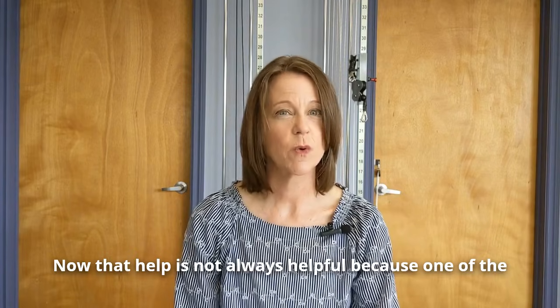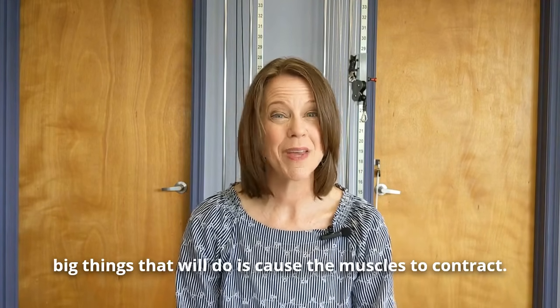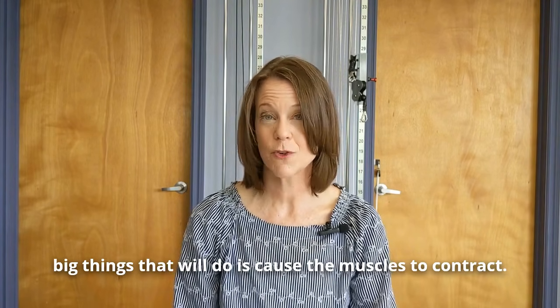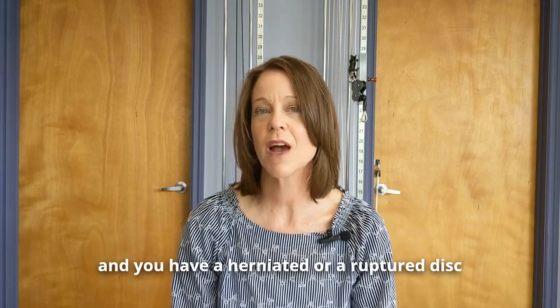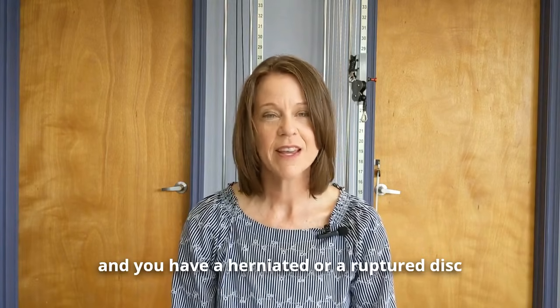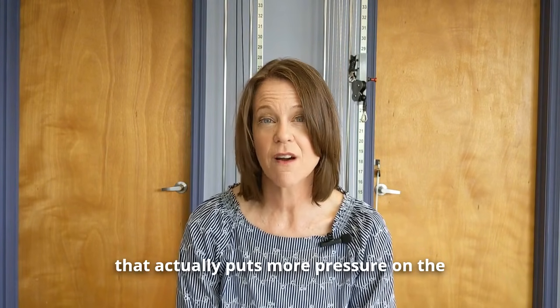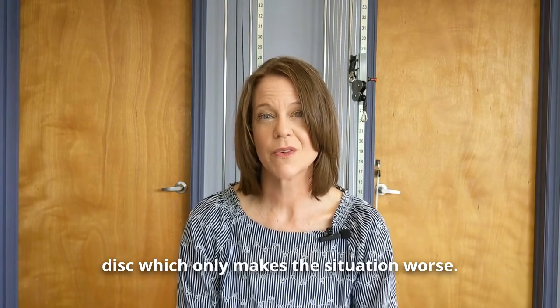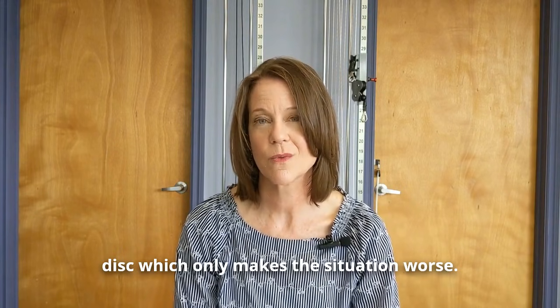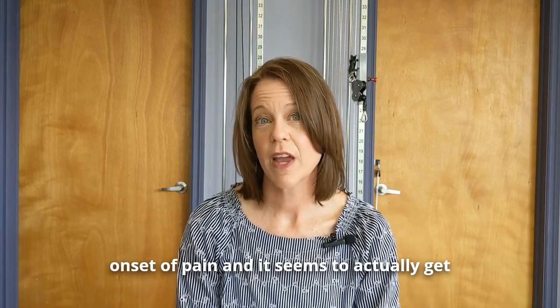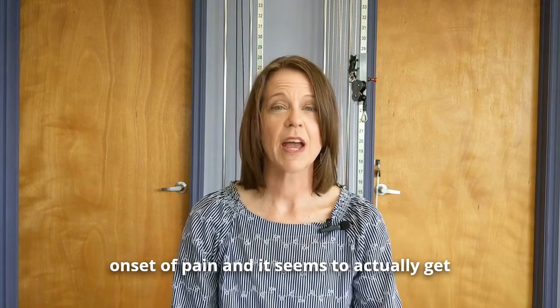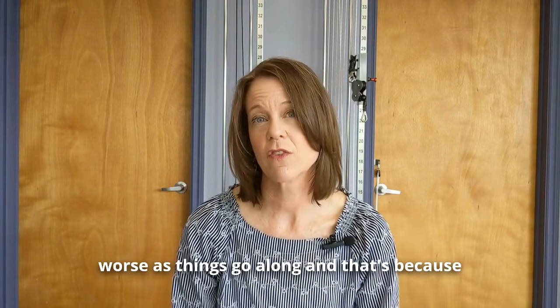Now that help is not always helpful, because one of the big things that it will do is cause the muscles to contract. If your muscles in your low back contract and you have a herniated or a ruptured disc, that actually puts more pressure on the disc, which only makes the situation worse. So a lot of people have a sudden sharp onset of pain, and it seems to actually get worse as things go along.